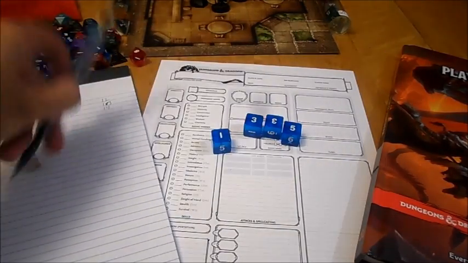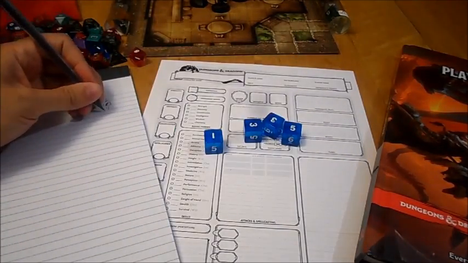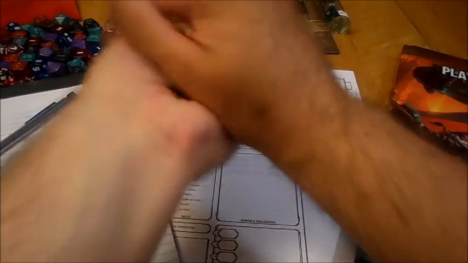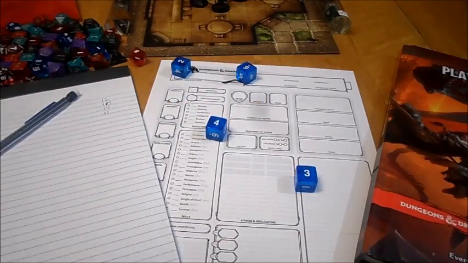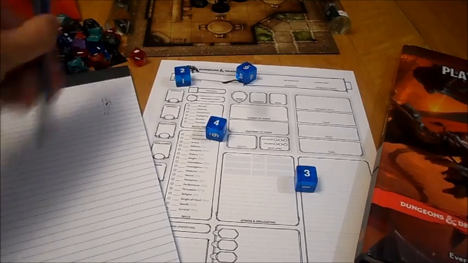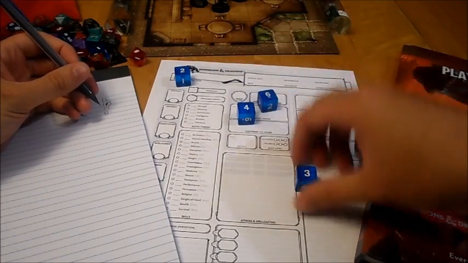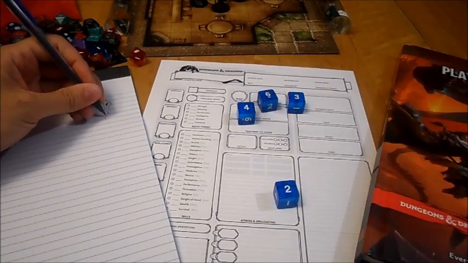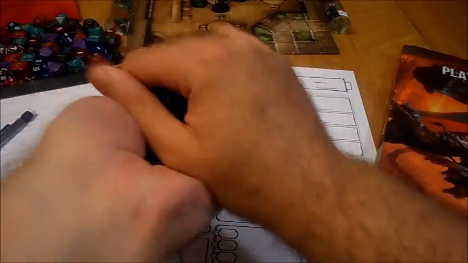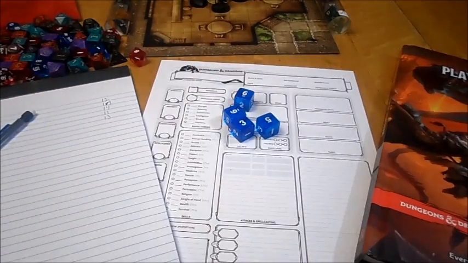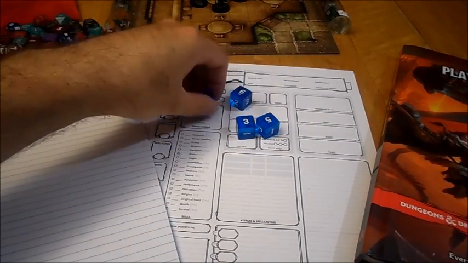And that is 3 and 3 is 6, 5 is 11. We drop the 1. And 6, 4, 3 is 13. Drop the 2. So I don't think we're going to have the greatest character here, but that's okay. Oh, that's a little bit better.